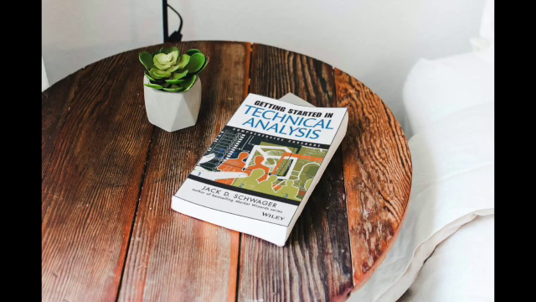Point 4 states that technical indicators are mathematical calculations based on price and volume data. Technical indicators are used to identify overbought or oversold conditions, trend strength, and other market characteristics. There are many different types of technical indicators, each with its own set of calculations and rules.